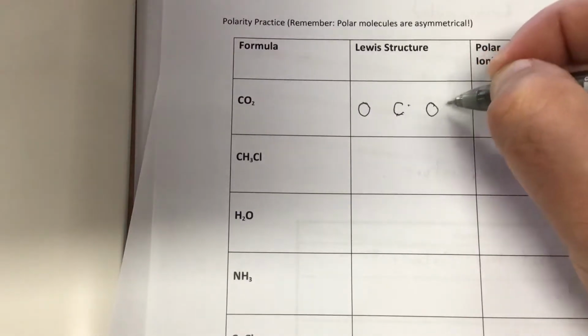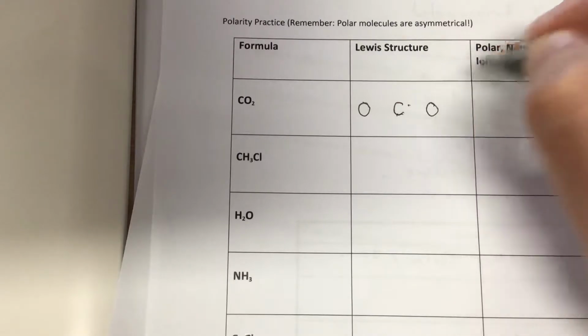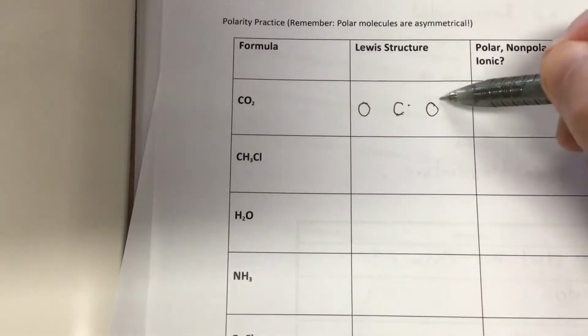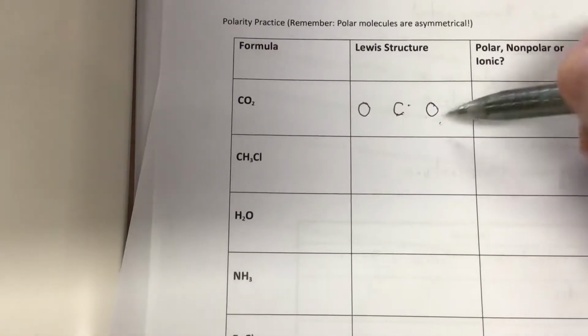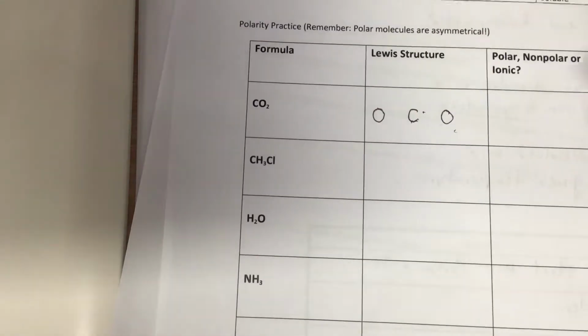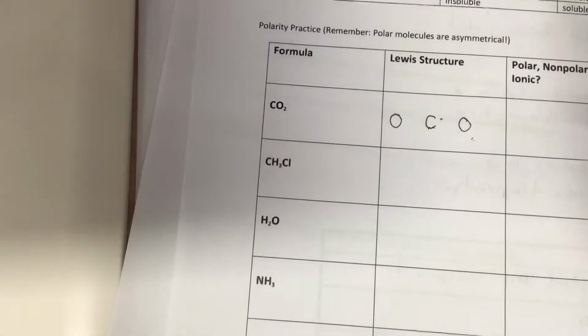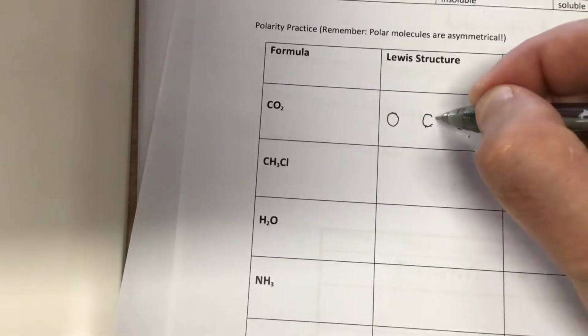So oxygen has 6 valence electrons. Remember, to be happy, it needs 8, a full octet, except helium, but helium is fine by itself, so you don't need to worry about it. Hydrogen's the big example. It needs 2 to be happy. Everything else needs 8. So this carbon needs 4.